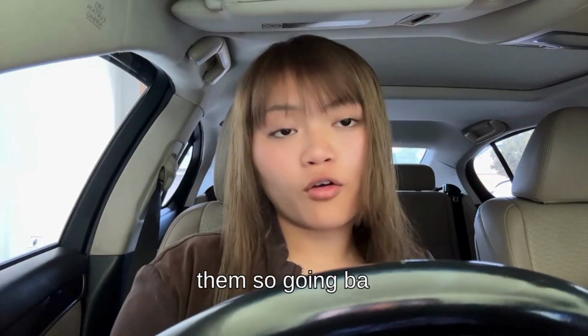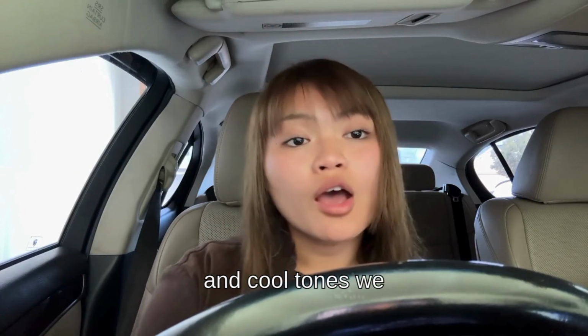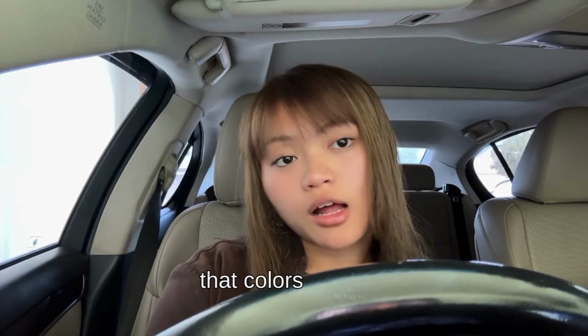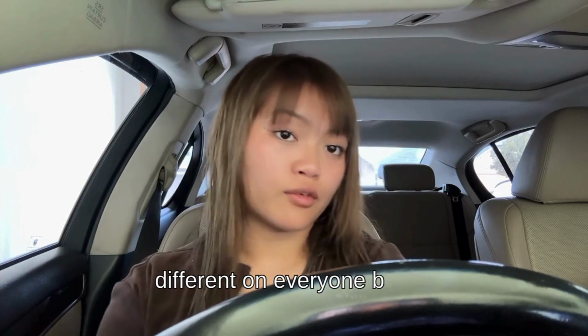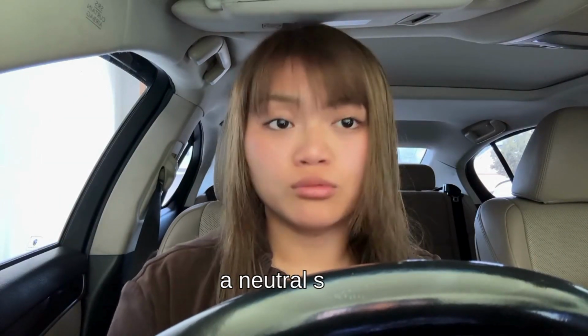So going back to warm and cool tones, we also have to understand that colors will look different on everyone based on our undertones. Our undertone is not the shade of color that we are. So for myself, I would consider myself a neutral.